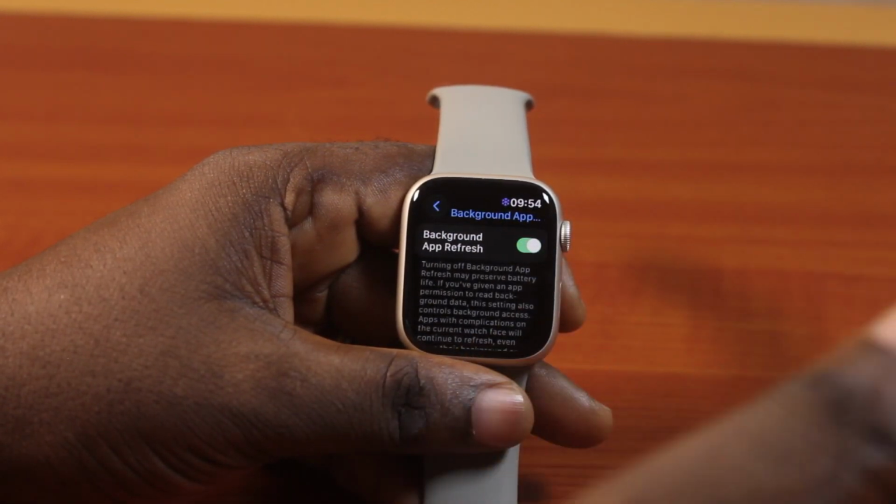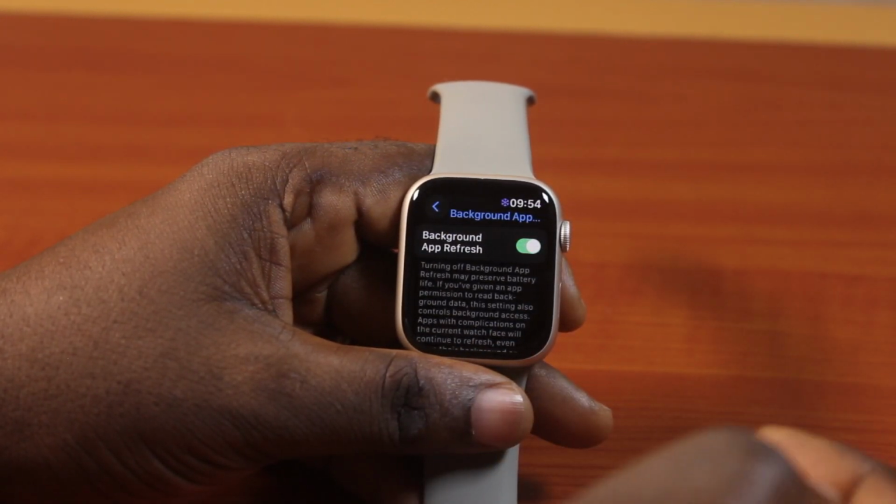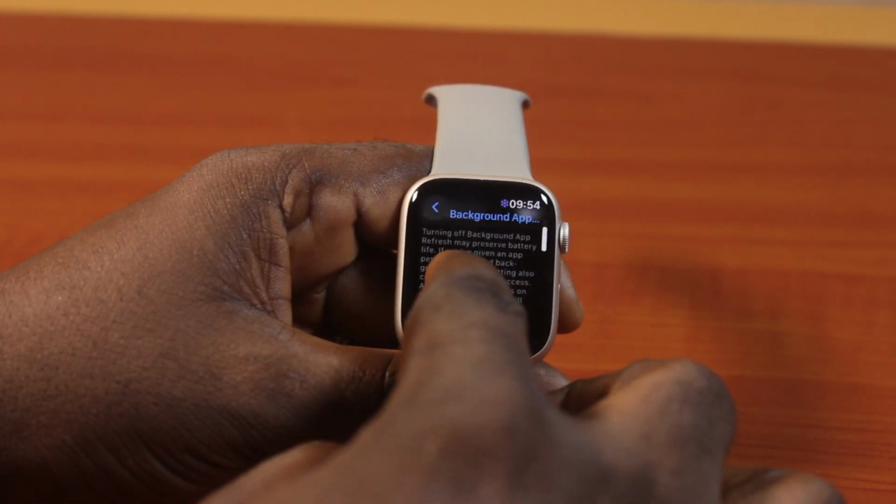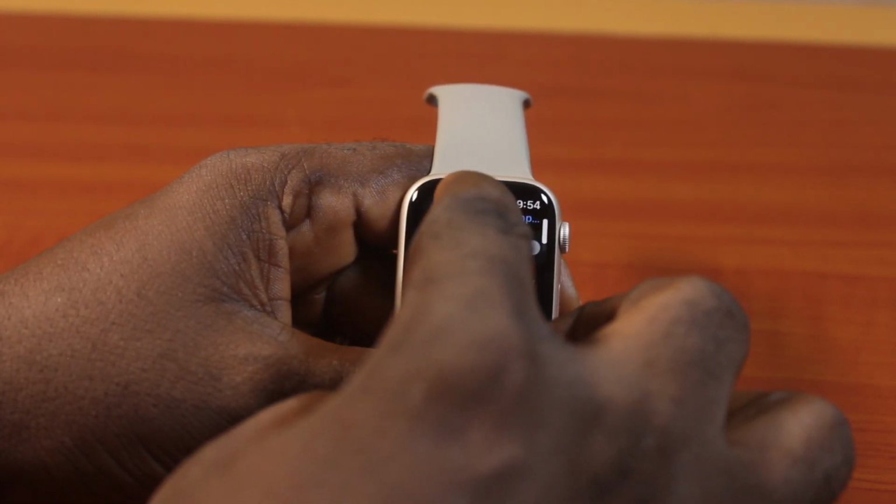Then that's how you can easily enable or turn on Background App Refresh on Apple Watch Series 9. To turn this off, just disable this. And this is going to disable all the background app refresh on your Apple Watch Series 9.